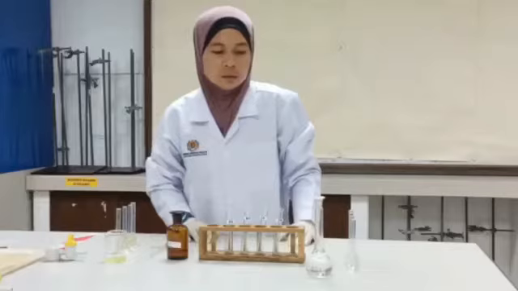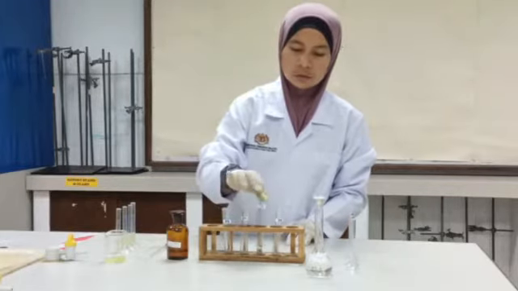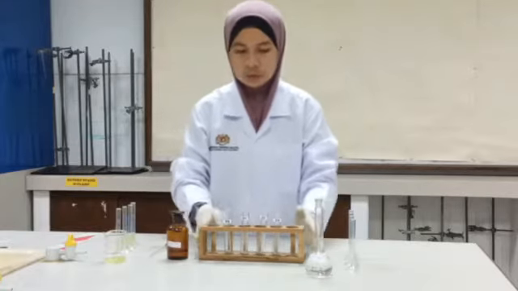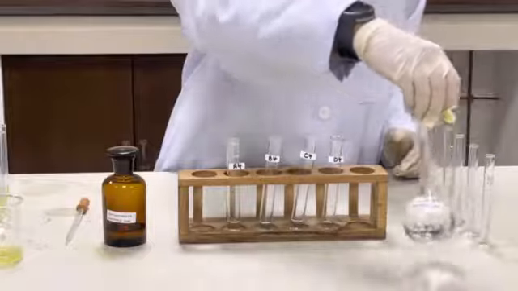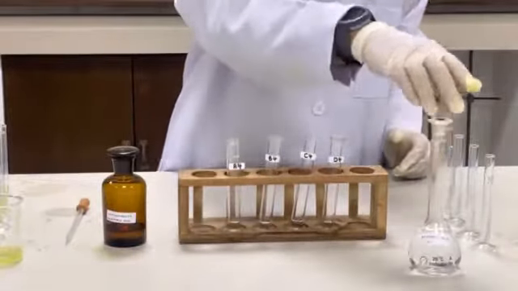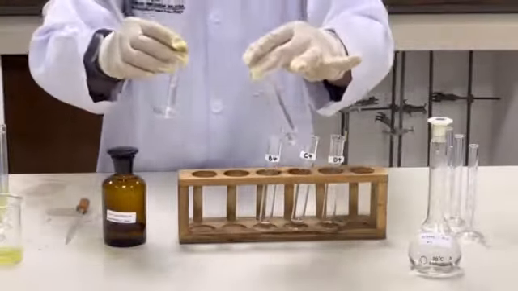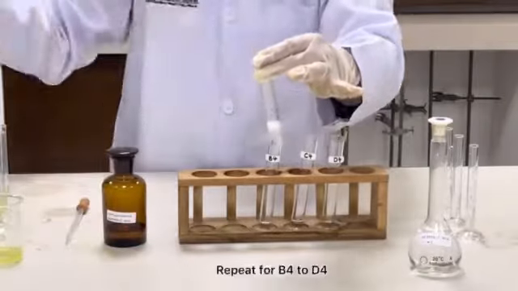Test for nitrate ion, we have salt A, salt B, salt C, and salt D. First of all, we add 2 cm³ of 1 mole dm³ sulfuric acid to salt A, A4, and mix.